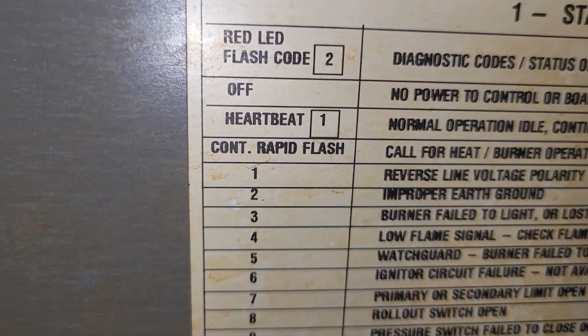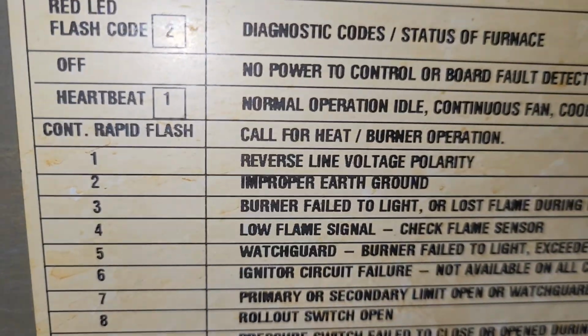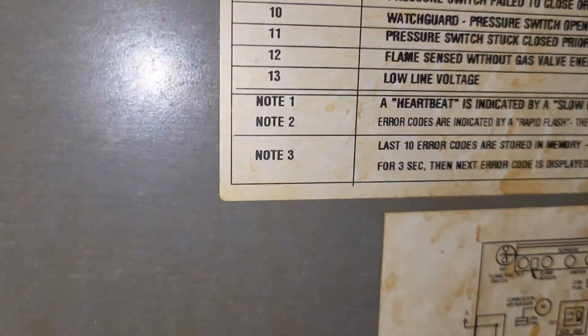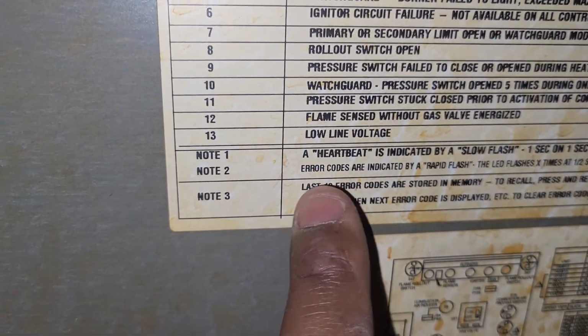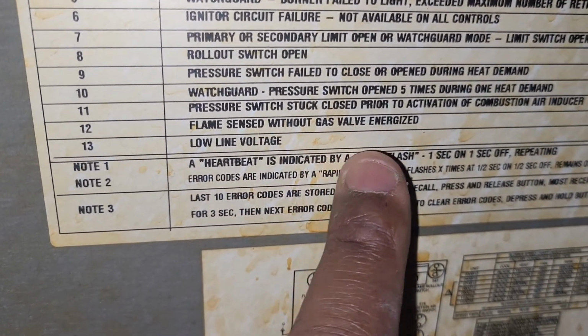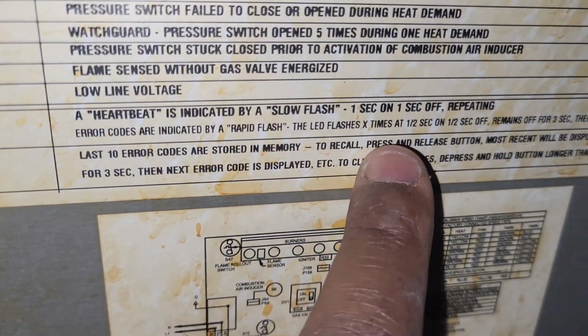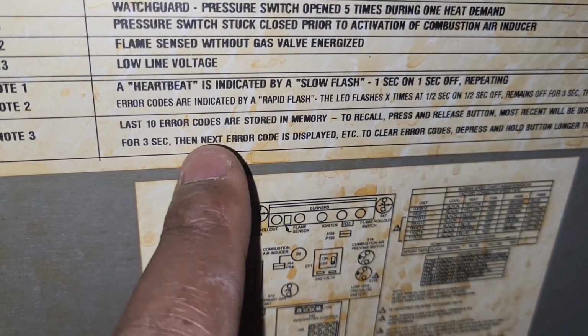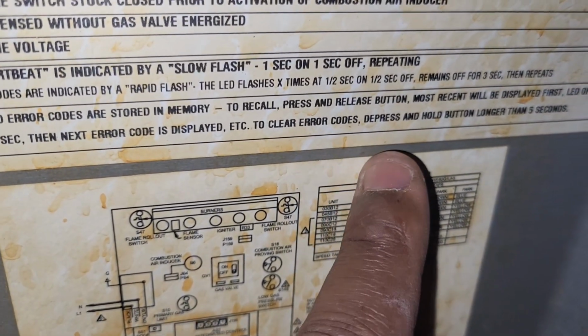So right now, running. One slow blink, what does that mean? Continue, rapid flash, call for heat. Now I think if you press it, I know if you hold it, that's when you erase it. Let me see something real quick. And to recall, press and release. Most recent will be displayed for 3 seconds, and the error code is displayed. To clear, press and hold longer than 5 seconds. Alright.